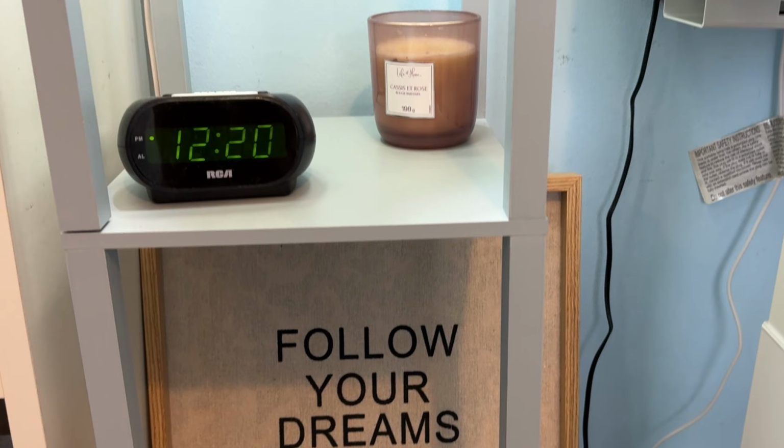For example, this one, Follow Your Dreams. I really love this Follow Your Dreams. It just reminds me of it. There are some scented candles.